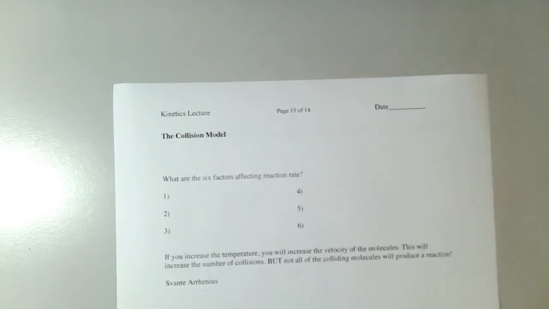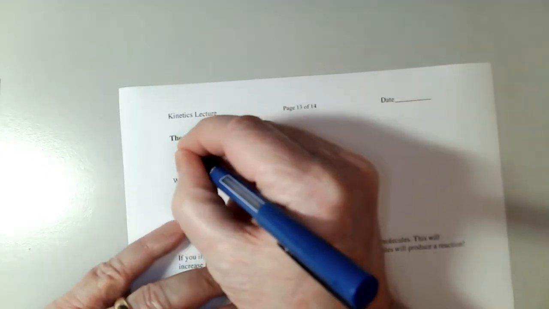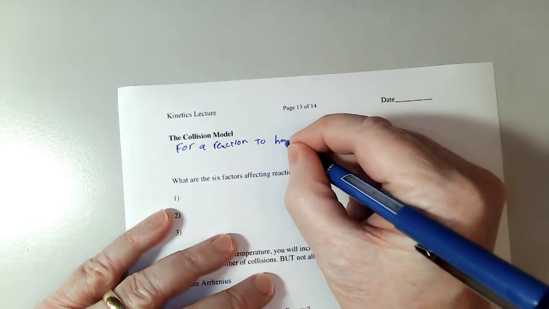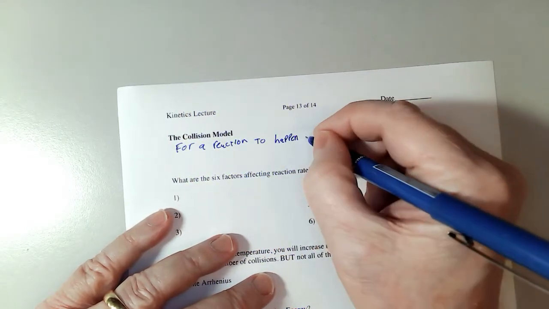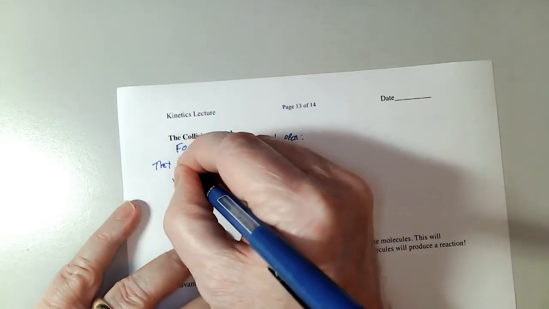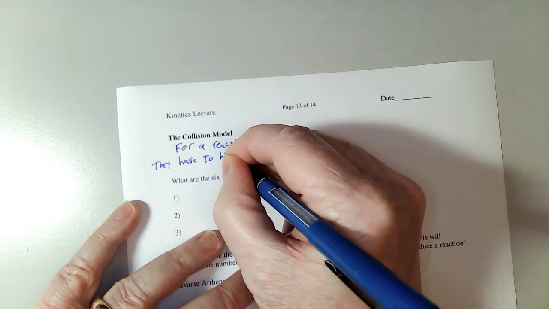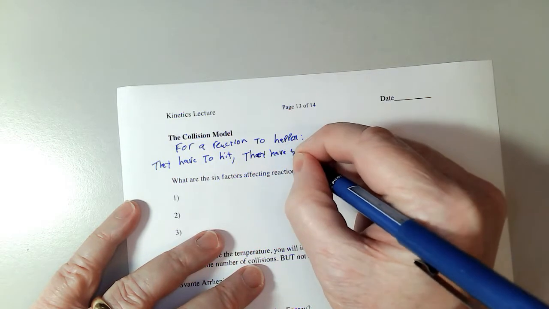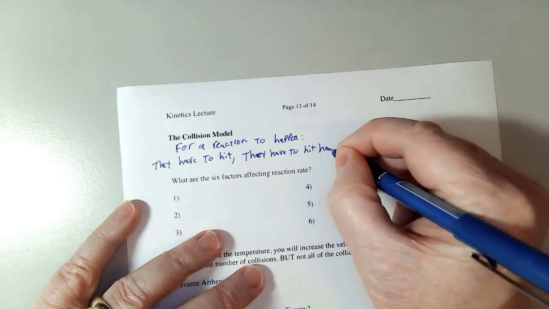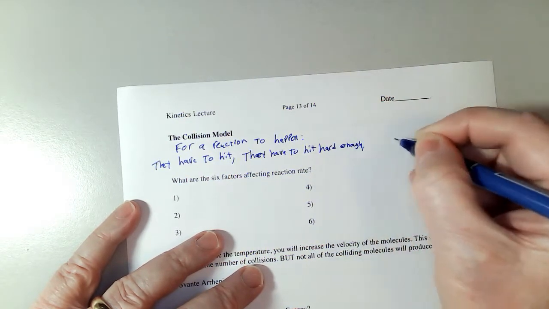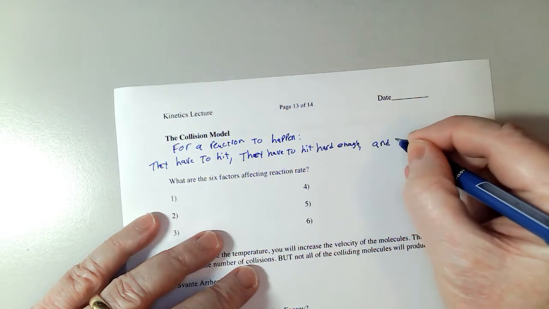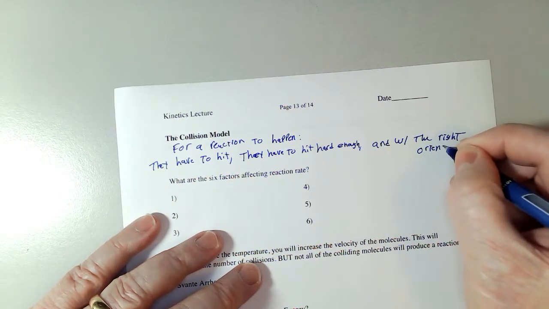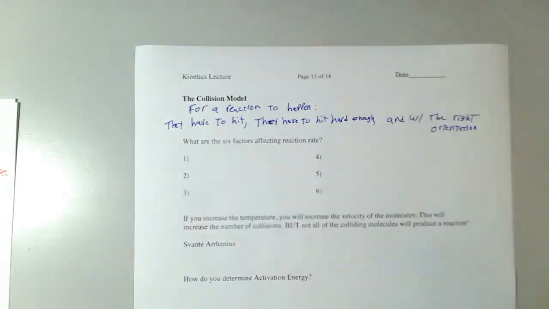Now, the collision model basically says, for a reaction to happen, they have to hit hard enough and with the right orientation. Talked about this a lot in honors.